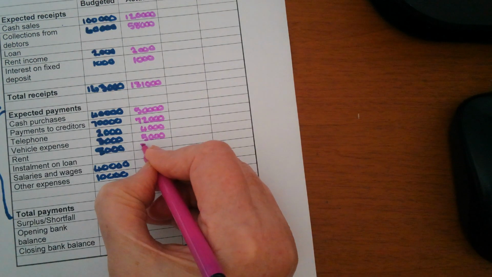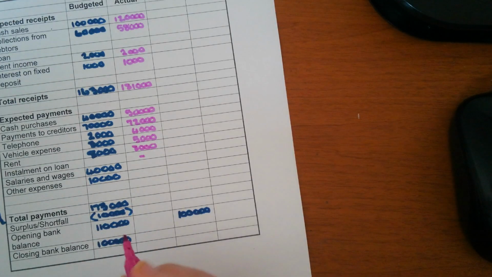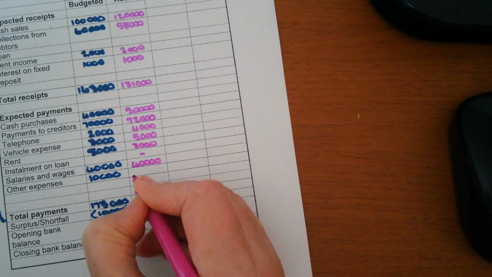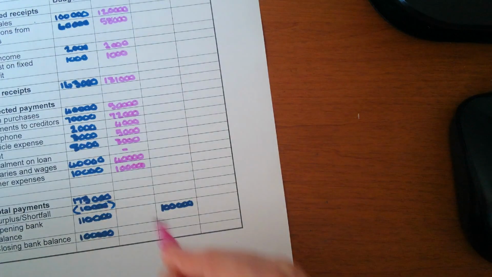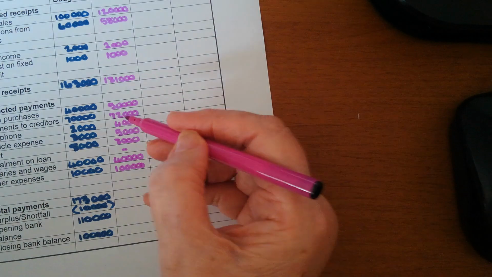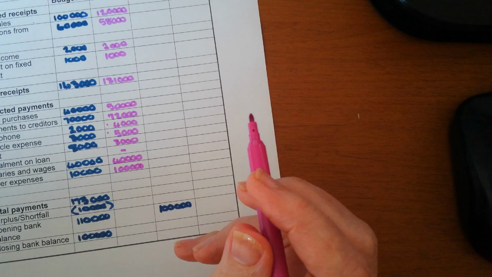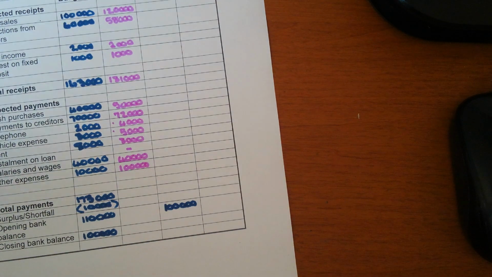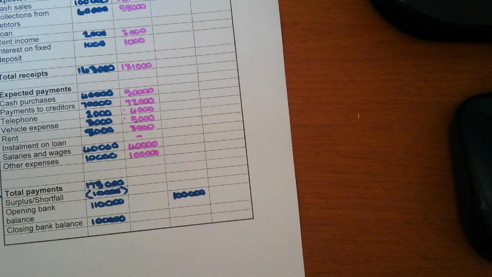The rent is 8,000. We're not paying installment on a loan. The salaries and wages was 40,000, and the other expenses was 100,000. So it means the two figures where there's really a problem is with the telephone and the vehicle expenses. So as soon as I see at the end of that month we have a problem here, we have to investigate immediately to see what caused the problem so that I can put measures in place to prevent it in the future.